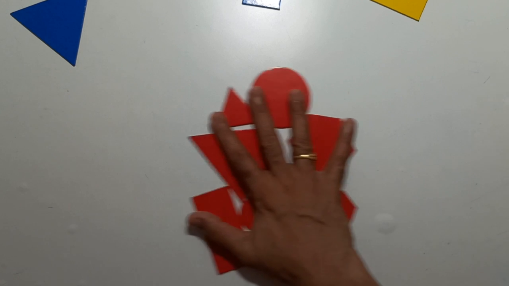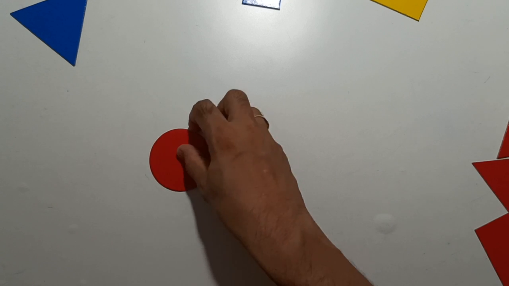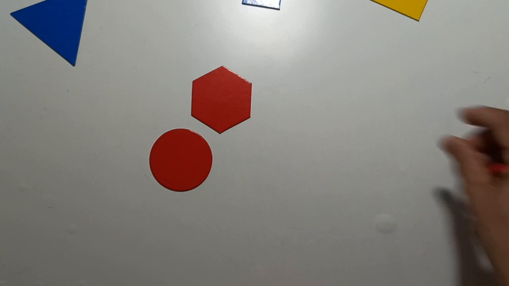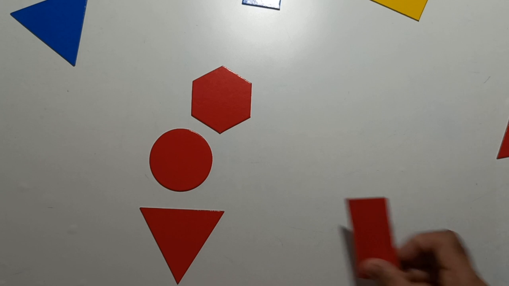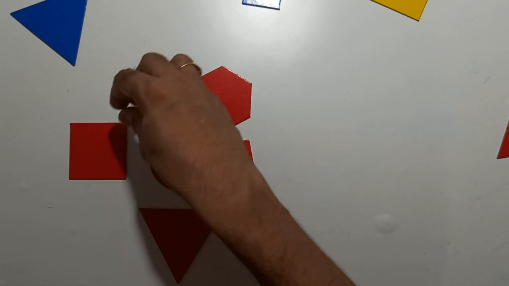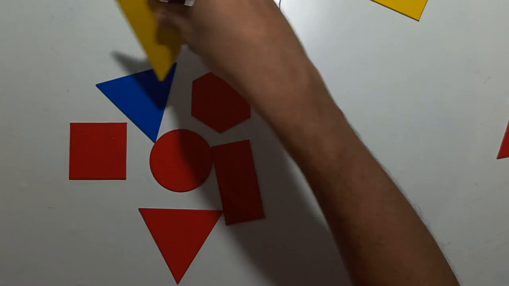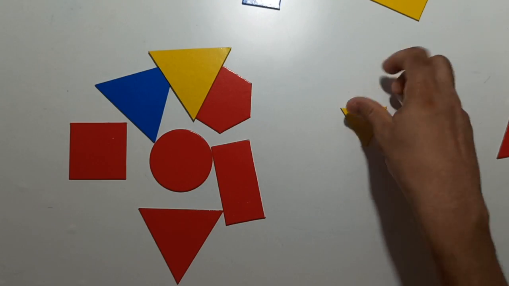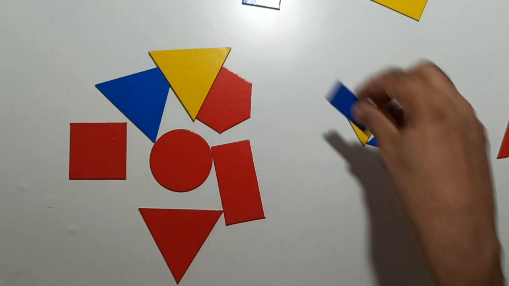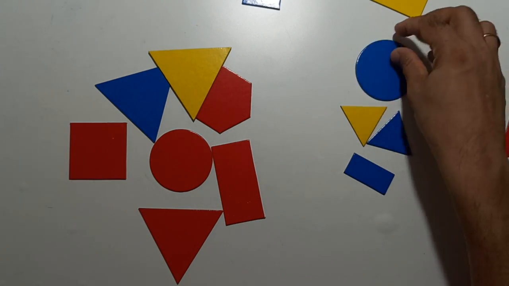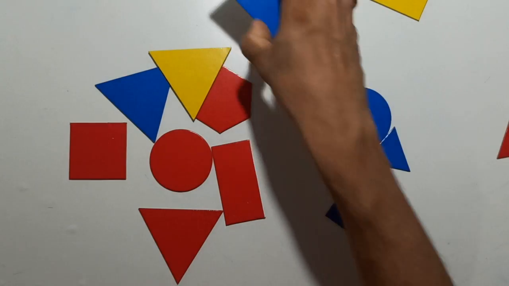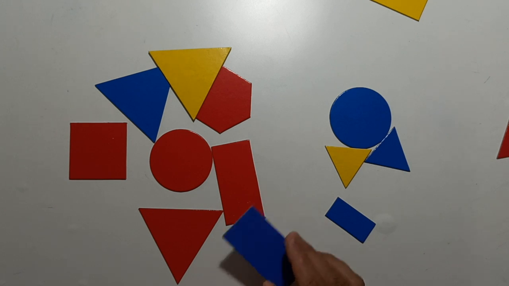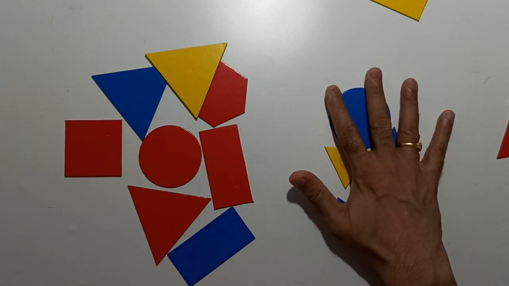What is the third way I can sort it? I can also bring all the big pieces here. So let's bring all the big shapes here. So let's bring all the big pieces. And then on the right side, we will bring all the small ones, small pieces, right? So each of these is called an attribute. Okay, so I can have big, small.